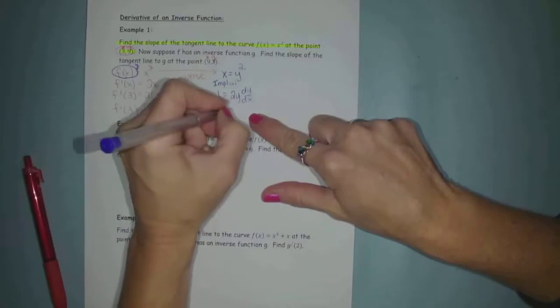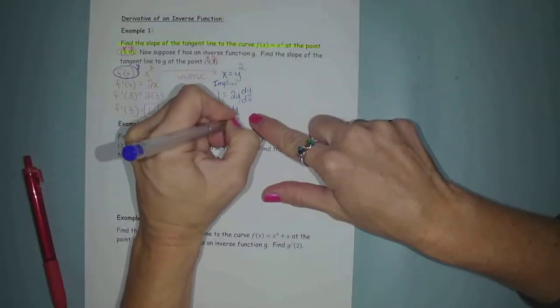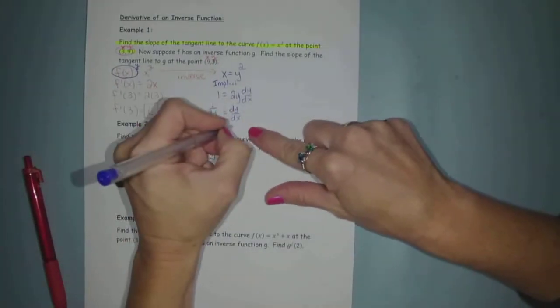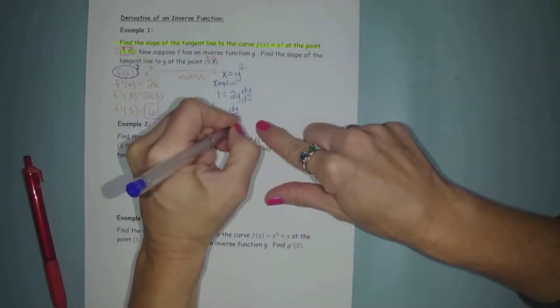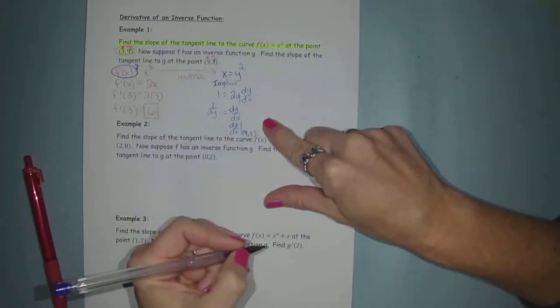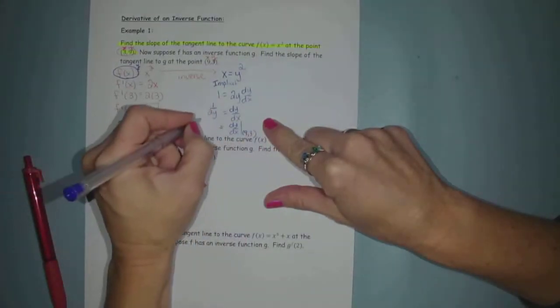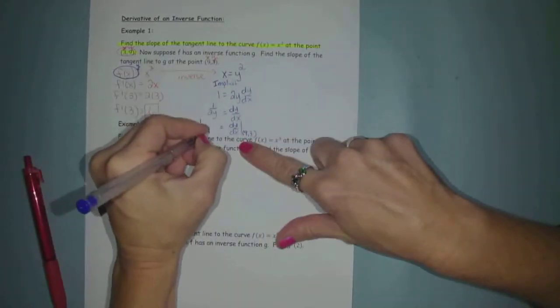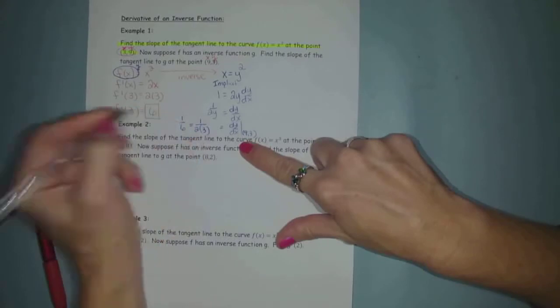And so if we solve for dy dx, we divide both sides by 2y. And then to finish this, dy dx, so the slope of the tangent line at the point 9, 3 would be 1 over 2 times the y, which is 3, which is 1 over 6.